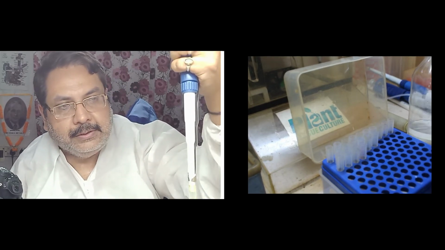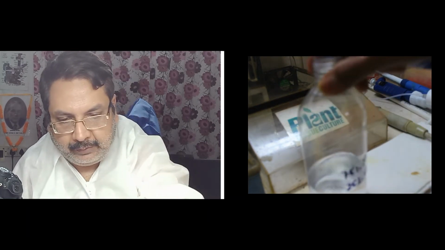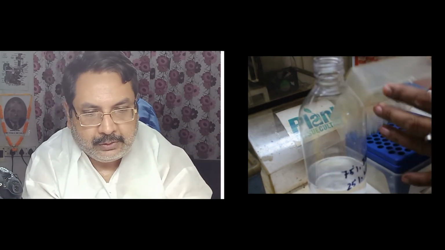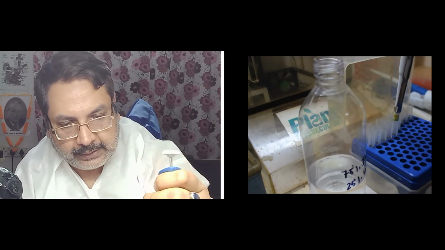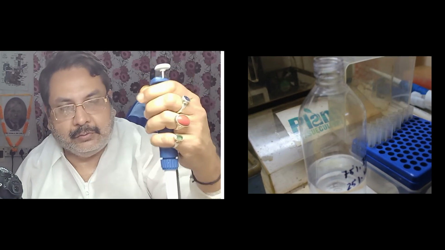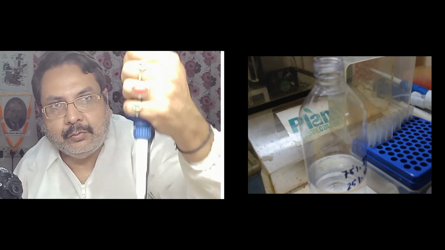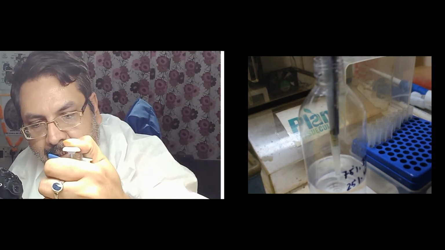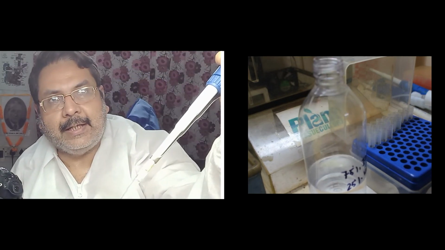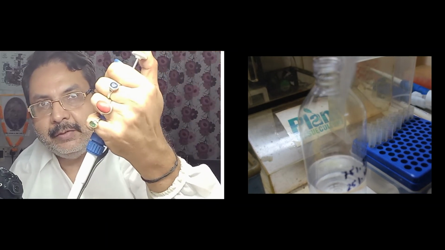Now we can remove this box, and in the camera you can see, this is our box. Now we are going to take the pipette tip, engage the pipette tip, press a little bit and take it out. So it is coming out. Now we have to push the plunger, dip inside the bottle and slowly release the plunger, and the liquid is up. You can see the liquid is up.